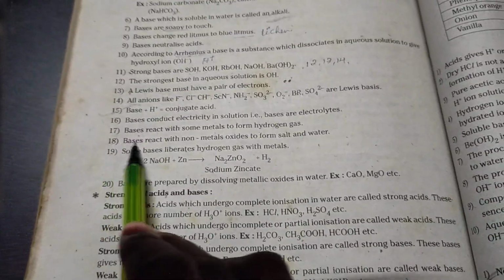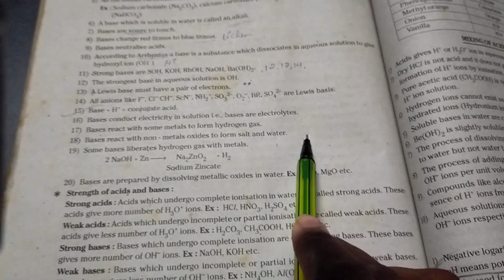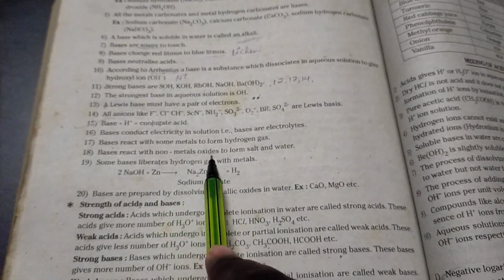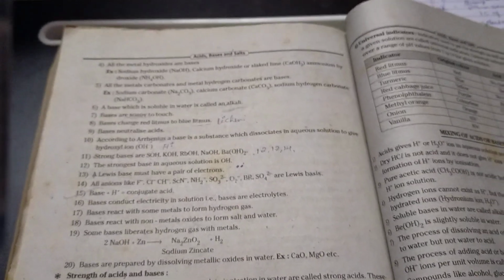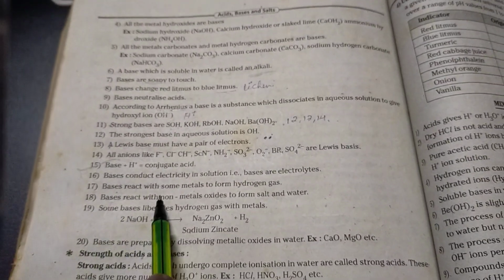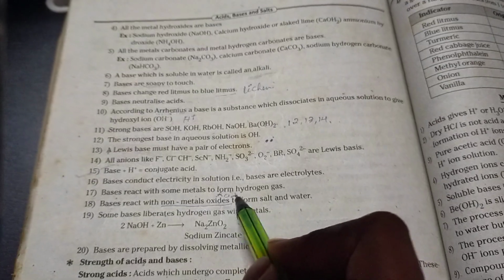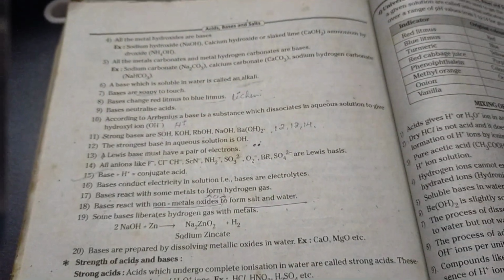Bases react with non-metal oxides to form salt and water. I have already discussed that metal oxides are basic and non-metal oxides are acidic. When a base plus an acid gives rise to salt plus water, so when a base reacts with a non-metallic oxide, which is acidic, it gives salt and water.